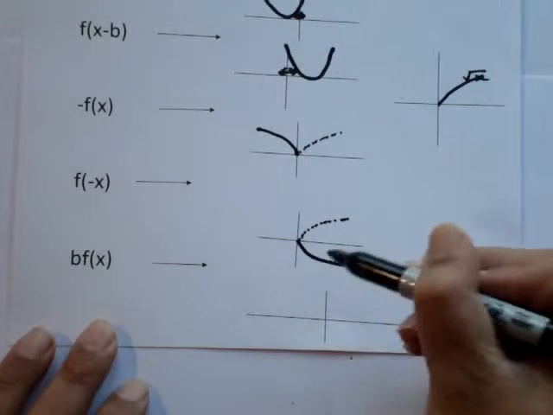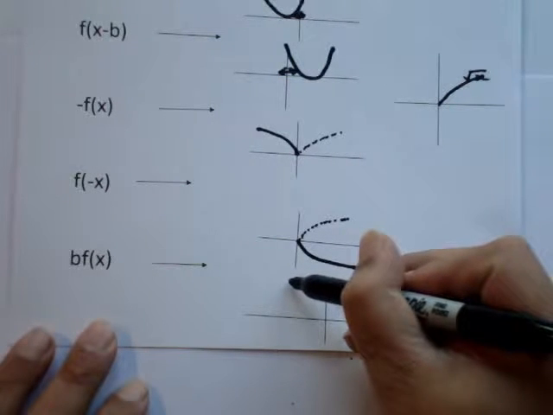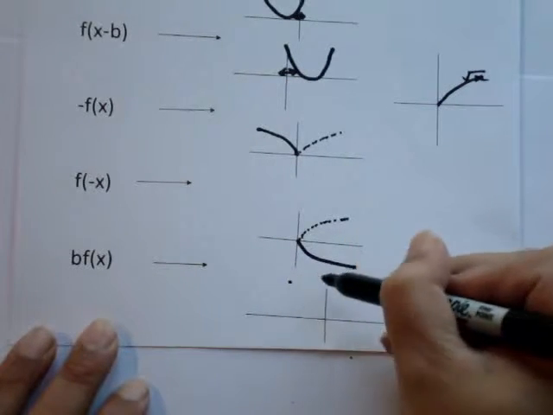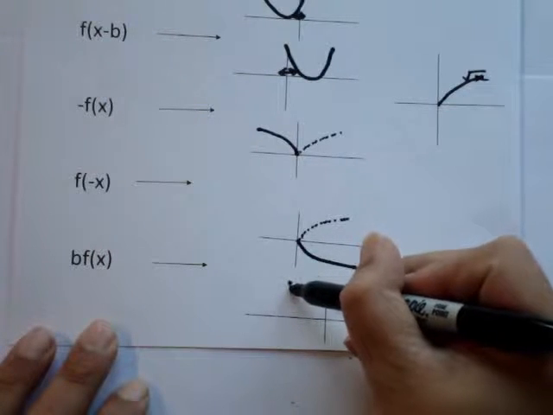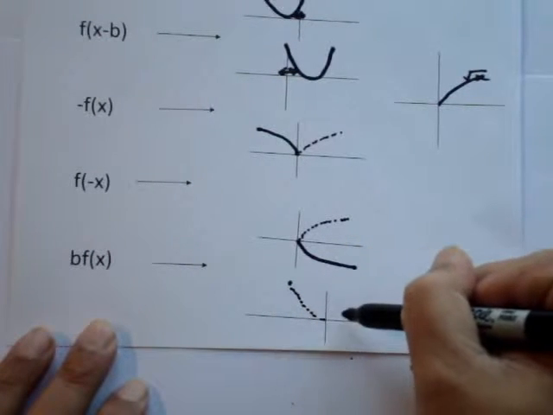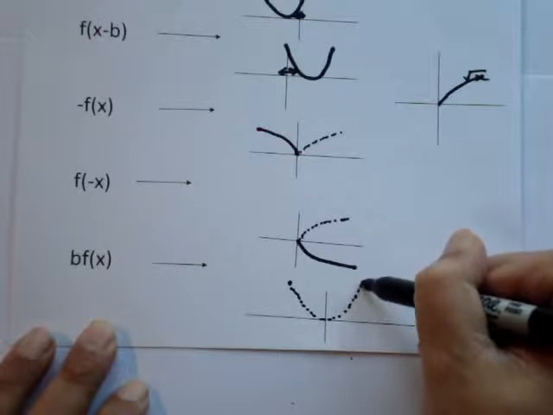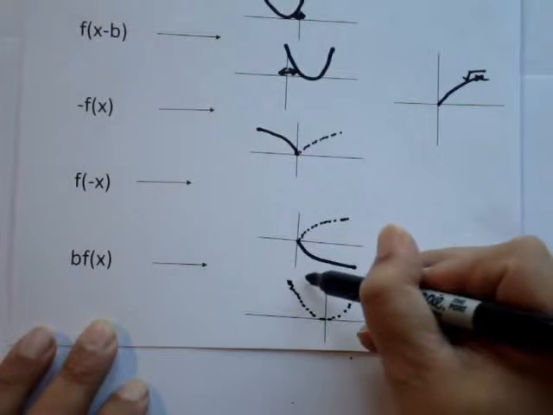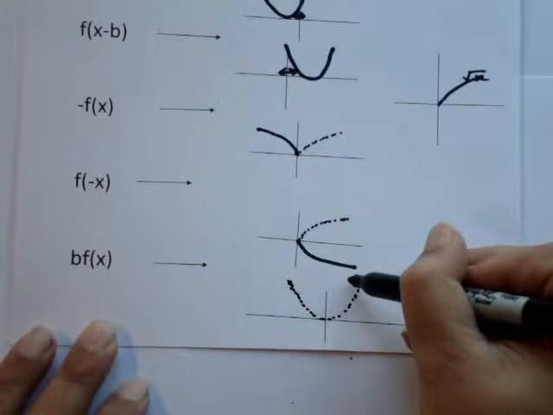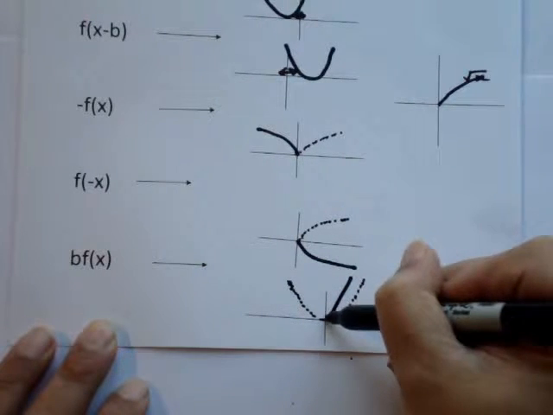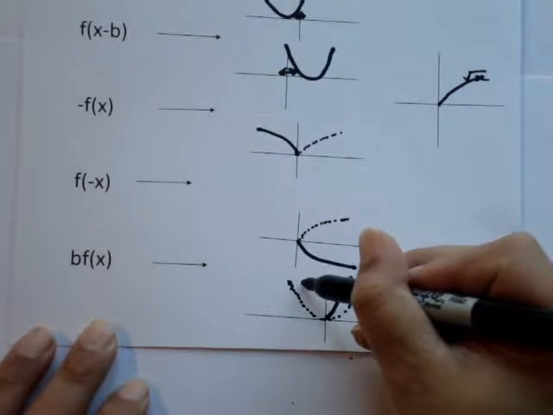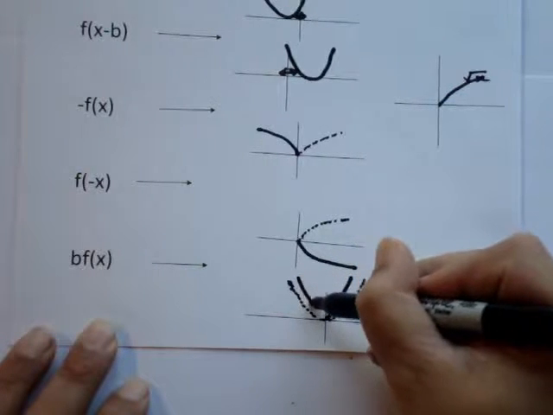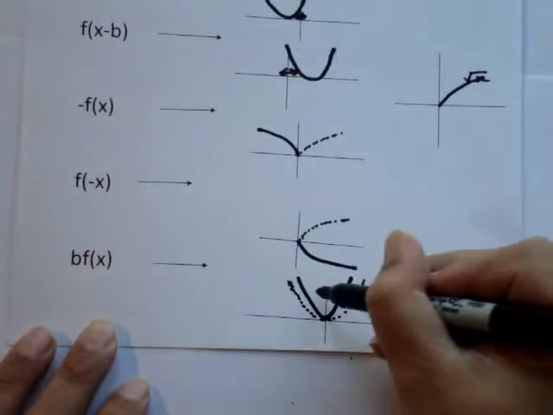And in this last case, it's a little bit more complicated. If we show this as a stretch vertically, so if this was our original parabola, when we stretch it, this line becomes more steep, still going through our 0, 0 point, and symmetrical on the other side.